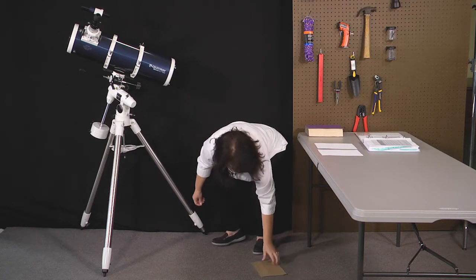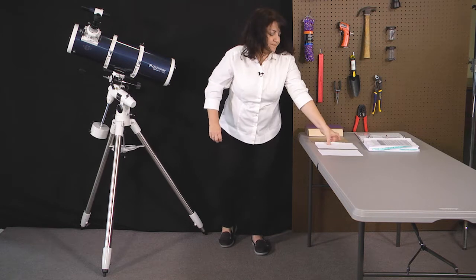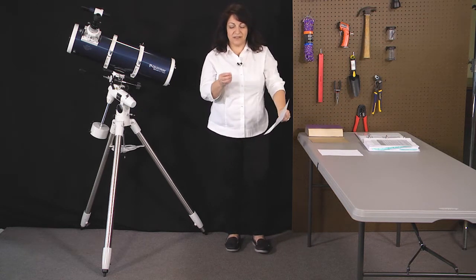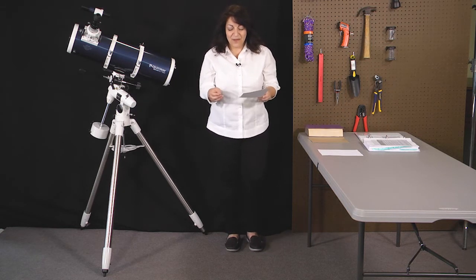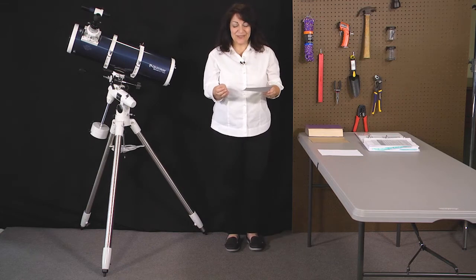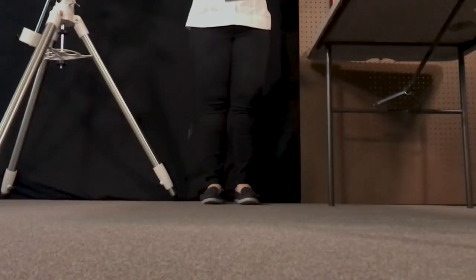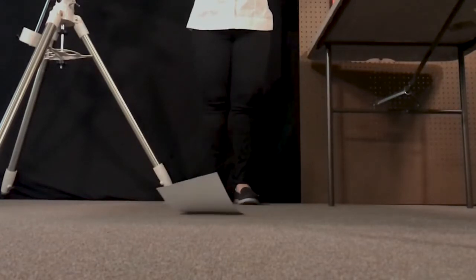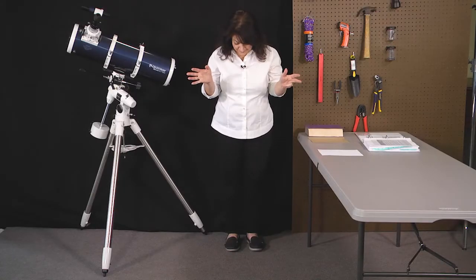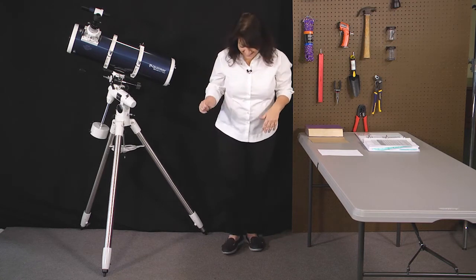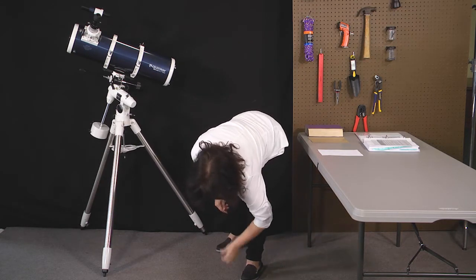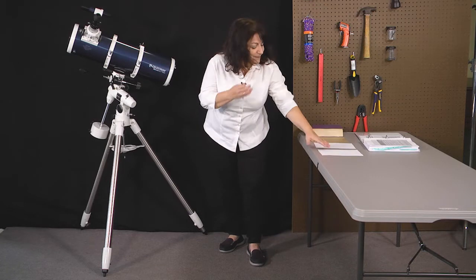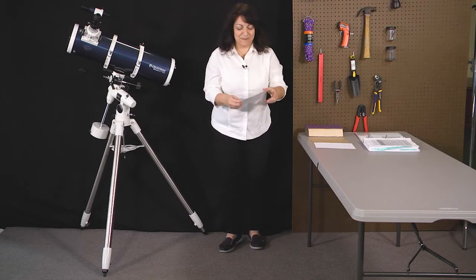Okay, let's try the same thing again with the heavy paper and the paper clip. 1, 2, 3. Paperclip wins.